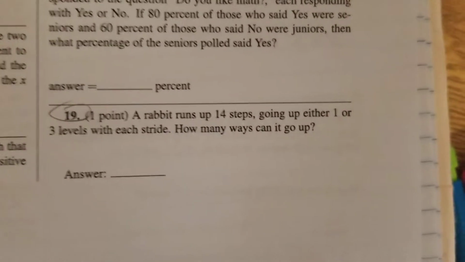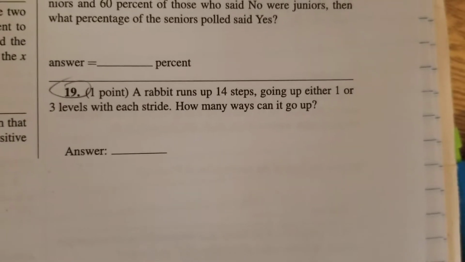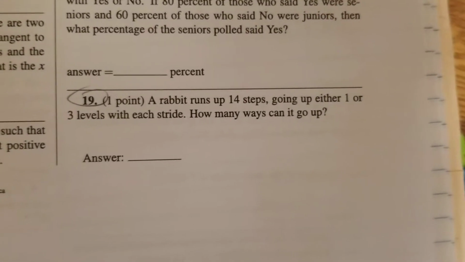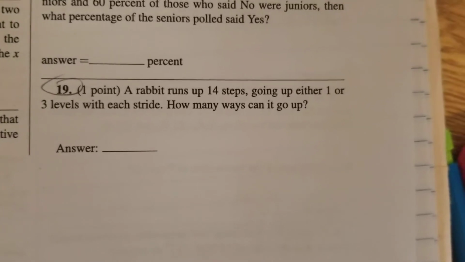Alright, so I did number 19. Number 19 reads: a rabbit runs up 14 steps, going up either 1 or 3 levels with each stride. How many ways can it go up? Okay, seems simple enough, but it's really not.